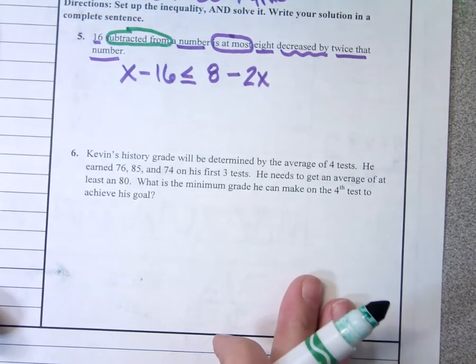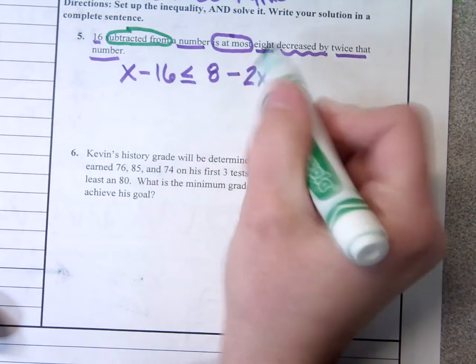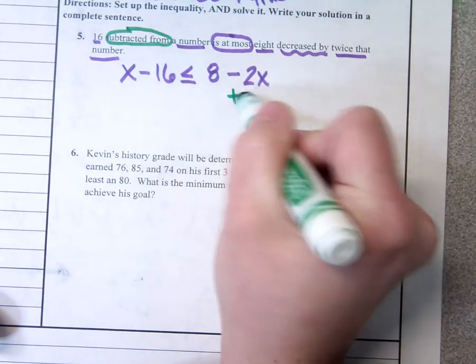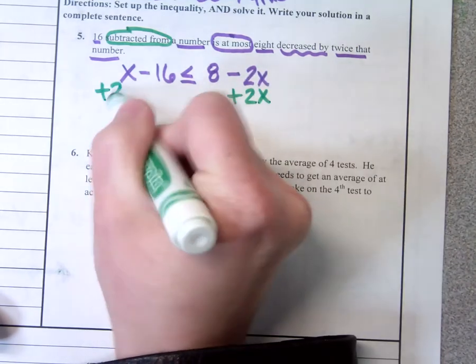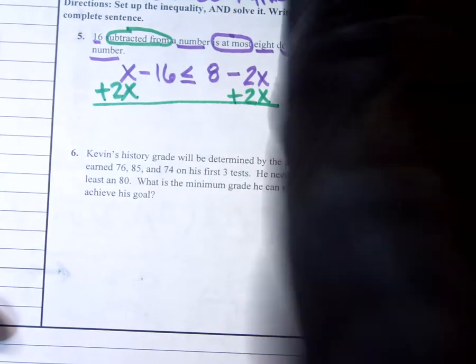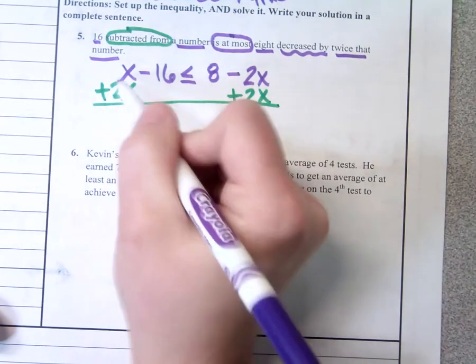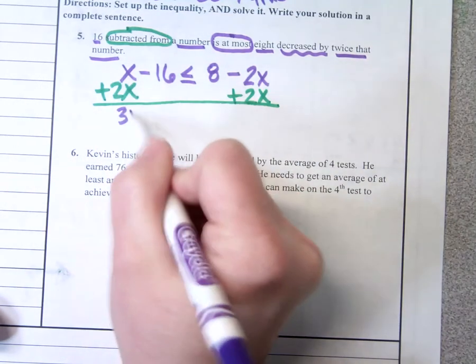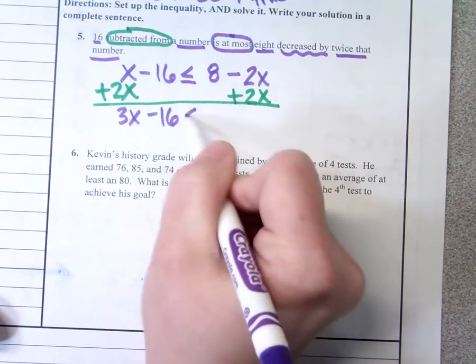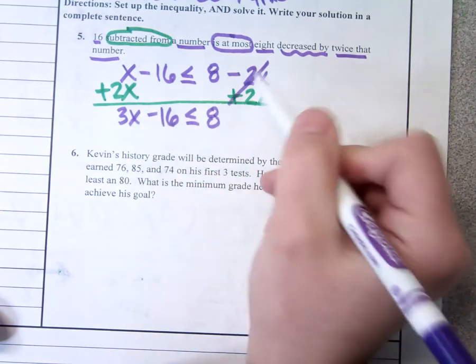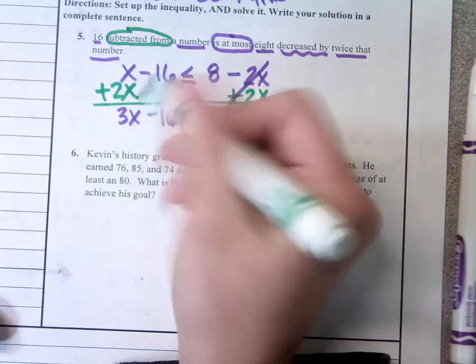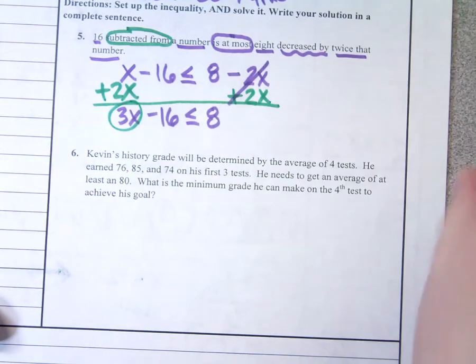Since I have x's on opposite sides of the inequality sign, I have to move one of the x's. I like to move my smaller one, so I'm going to move my minus 2x by adding it to both sides. And then x plus 2x, remember there's a 1 here, makes 3x. Drop the minus 16, drop the symbol, drop the 8. That's just gone. Now that I'm down to only one x, I'm going to circle everything smushed with it.